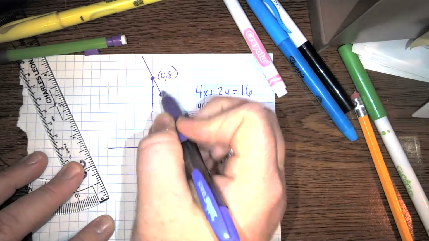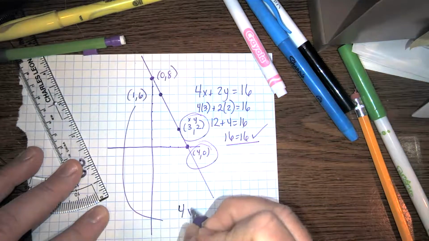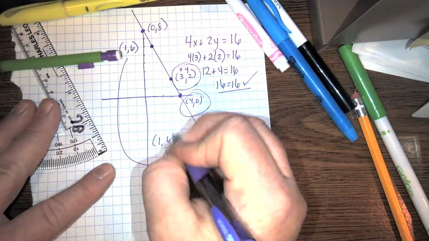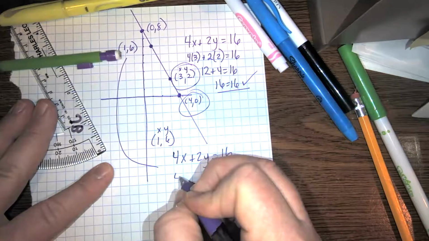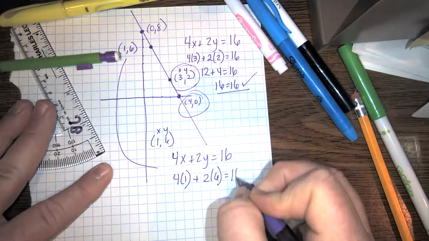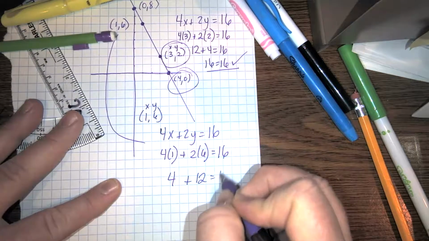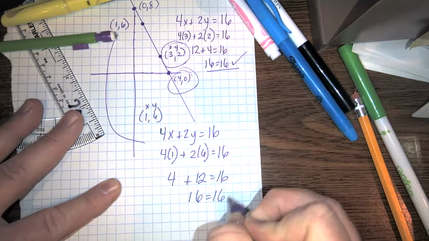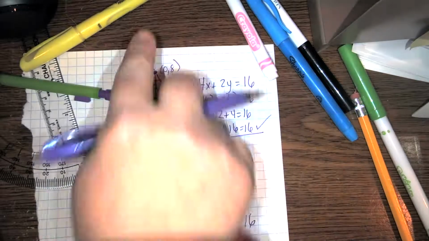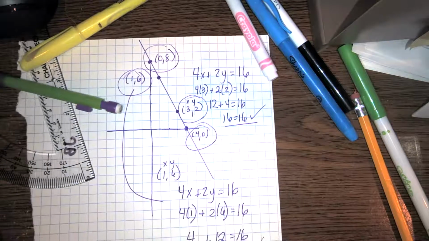1, 6. All right, friends, let's check. So 1, 6. 1 goes in for the x, and 6 goes in for the y. Let's double check. 4 times 1 is 4. 2 times 6 is 12. Does that give me 16? It does. So right there, those are all solutions to my problem.